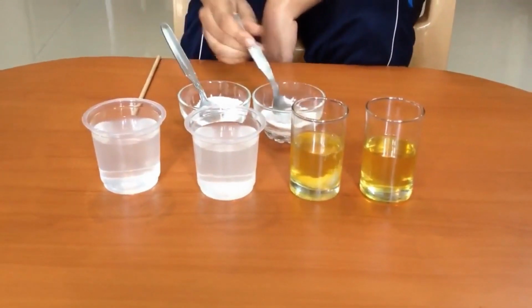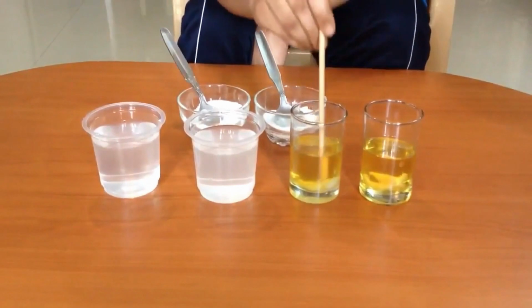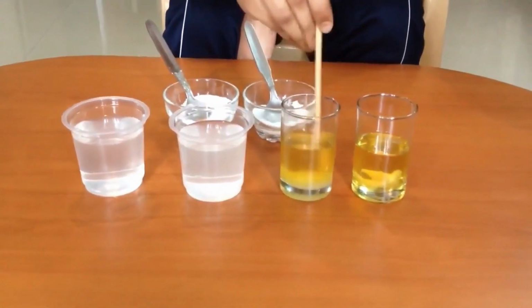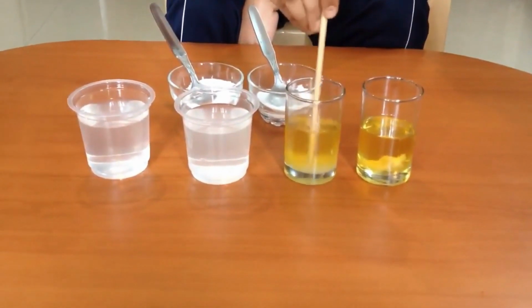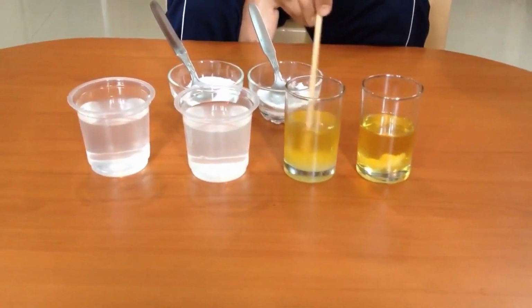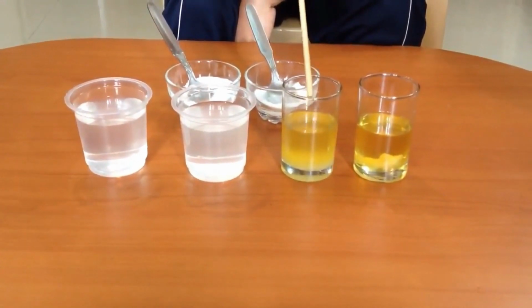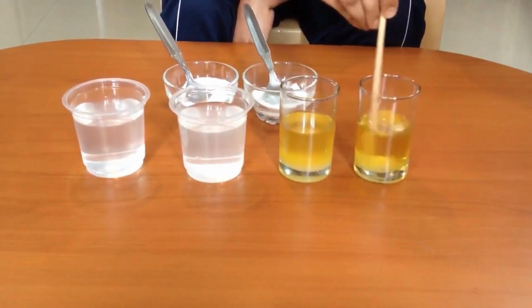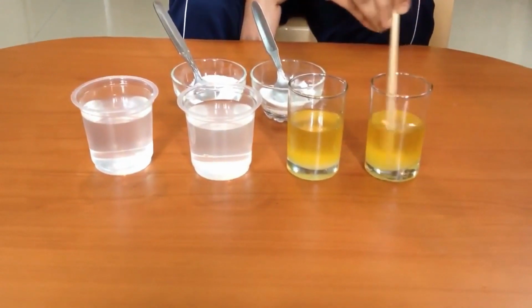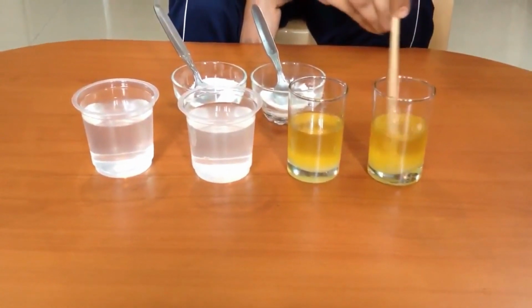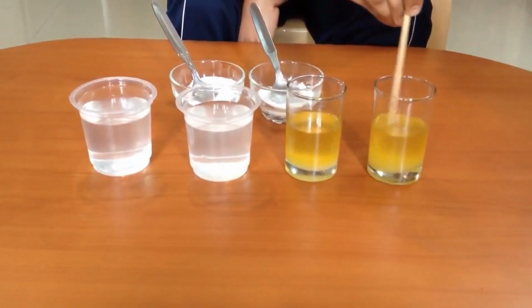Let's now put in the oil. We are adding baking powder and the salt in the oil. If we try stirring the substances in the oil, you can just keep stirring, but nothing will dissolve. Just keep watching. We are now stirring the salt in oil. Let's check until the end if it will dissolve. Just keep observing.